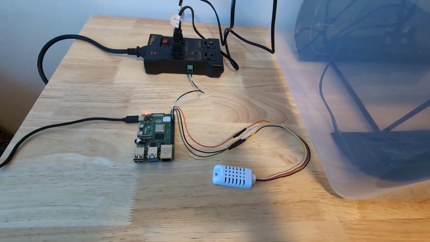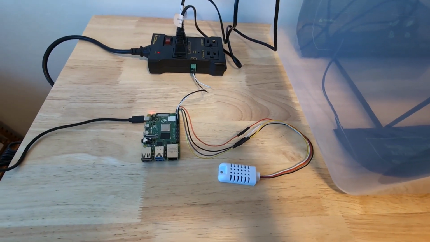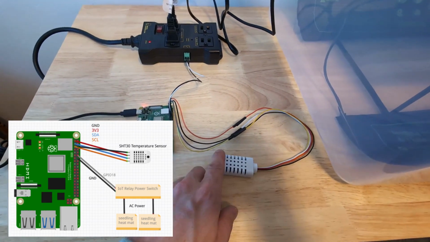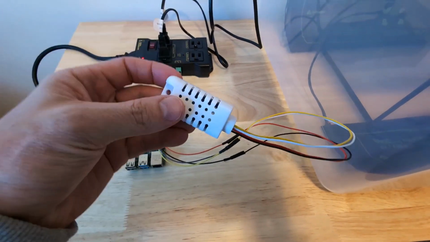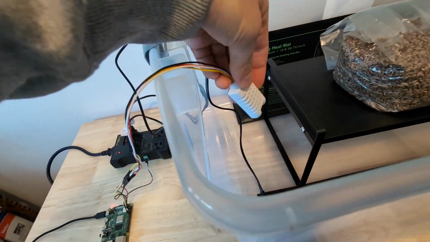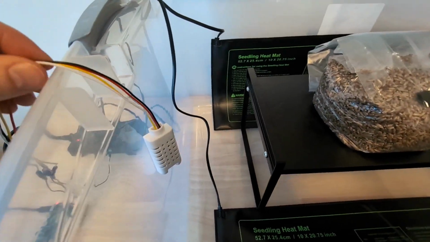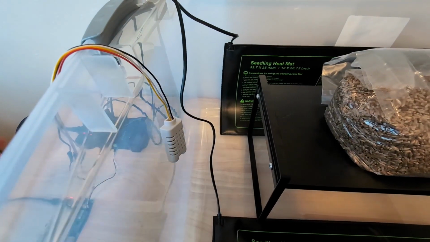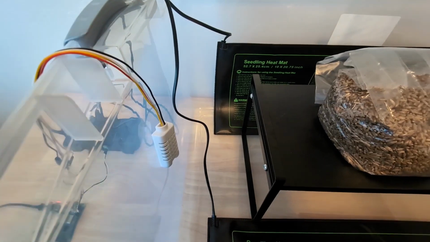In this final video, we'll be walking through the complete incubator setup. So I've got the Raspberry Pi here and the temperature and humidity sensor. I'm going to go ahead and put the sensor in the tub. And yeah, I'm just going to lay it there. It's going to pick up the ambient temperature once I turn it on.